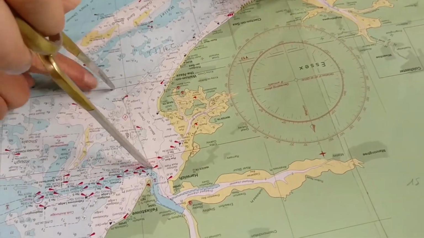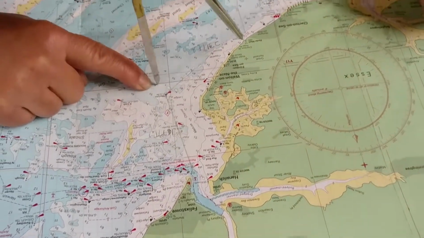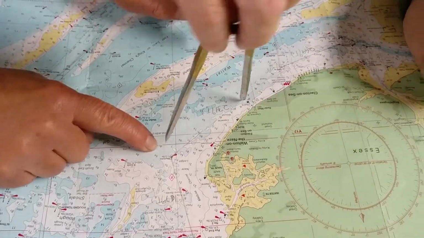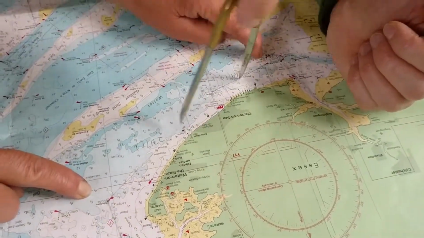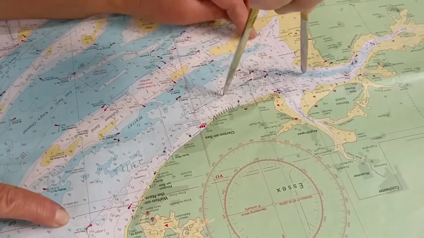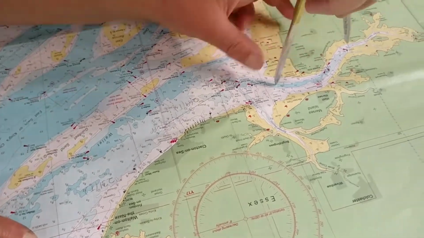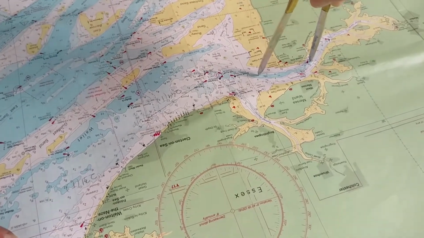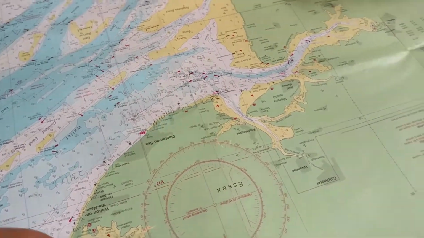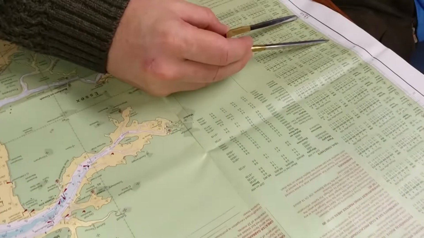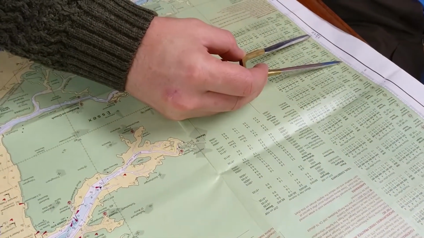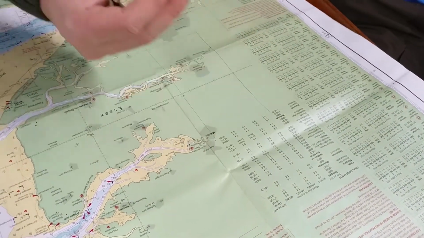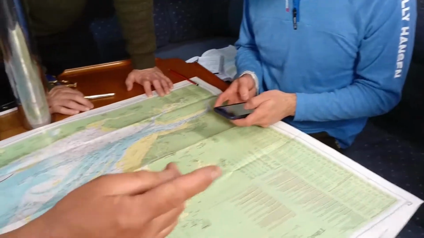So that's 10, 15, 20, 25, plus whatever distance we have from Levington to Langer. I'll tell you in a second. 23.4.